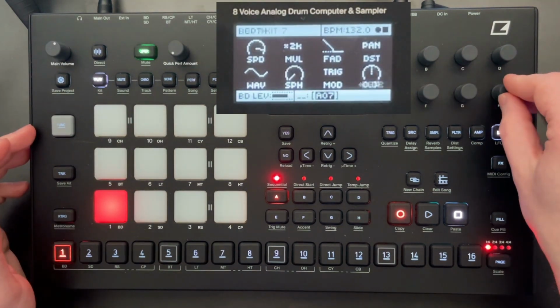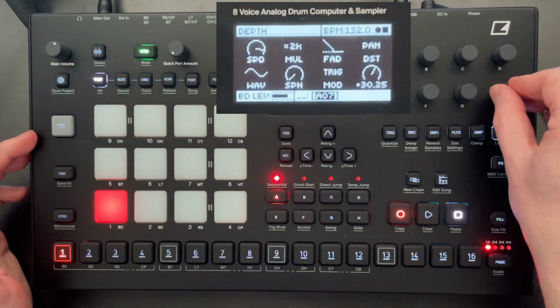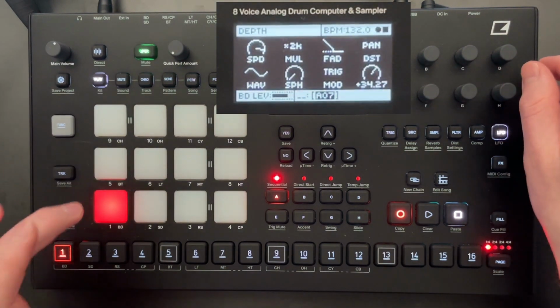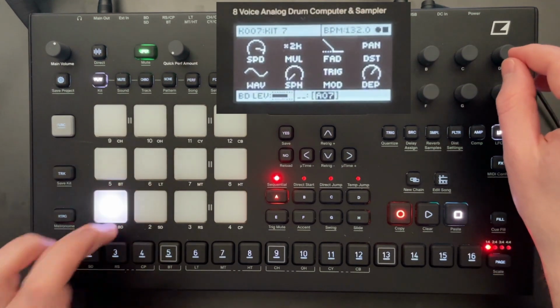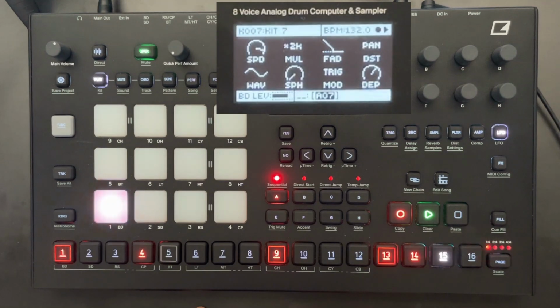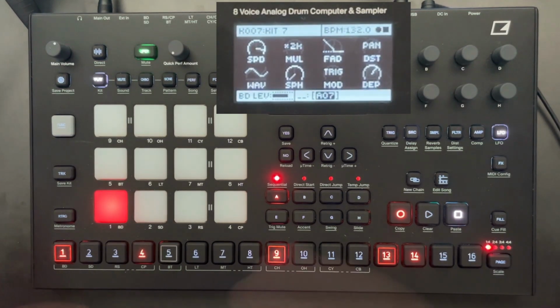Sounds very nice too, but to get it more in the techno way, add a little bit of this crazy pan. And let's go to the next sound.